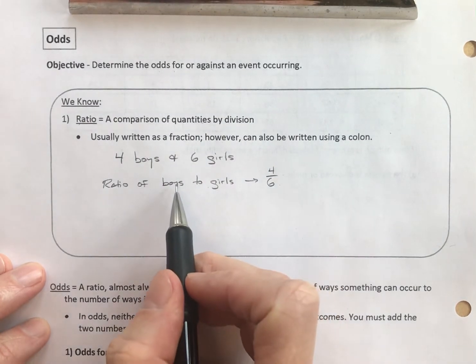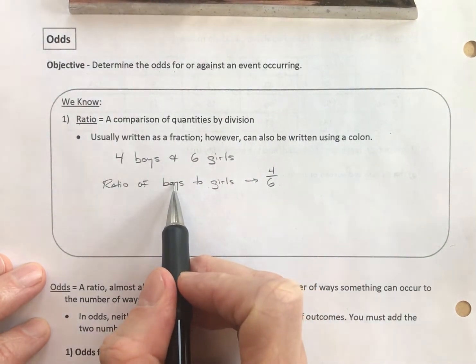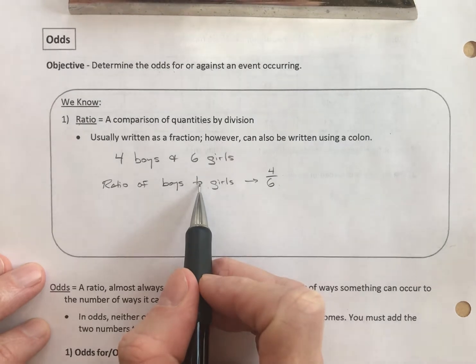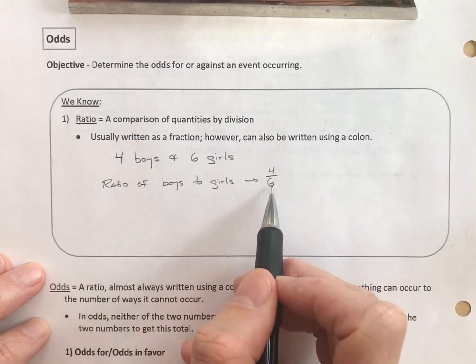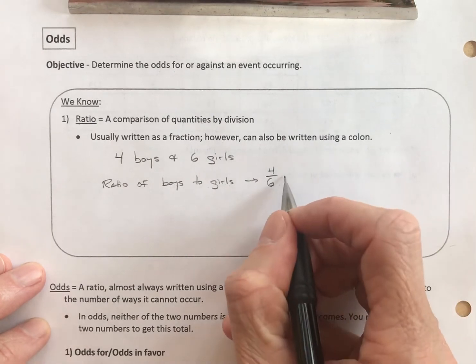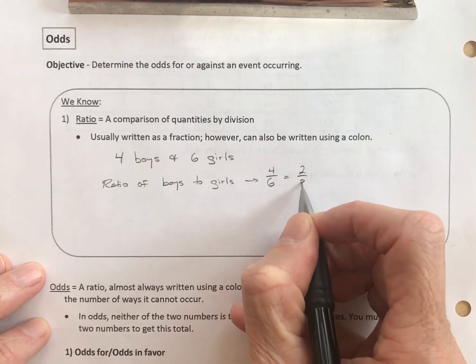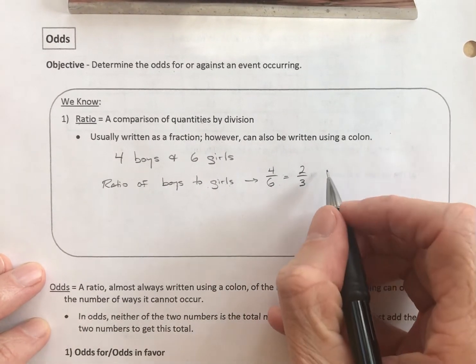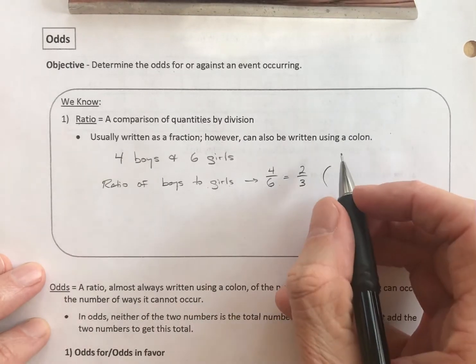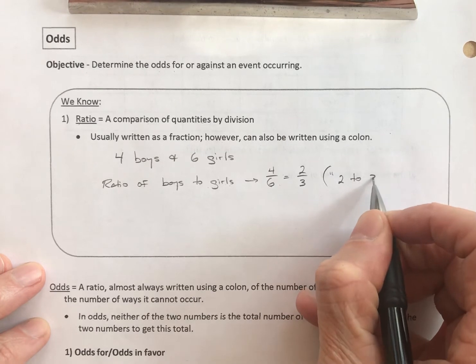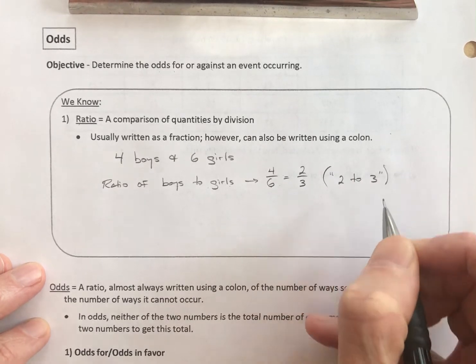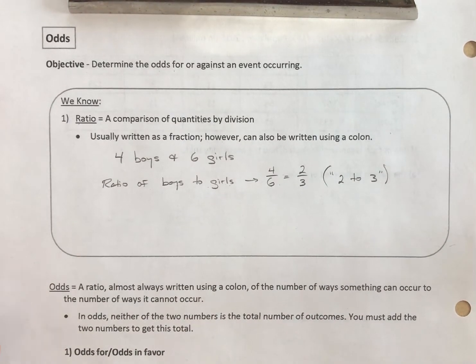So the boys came first, the girls came after the word to. So the number of boys is in the numerator and the number of girls is in the denominator. And of course, this can be simplified to 2 over 3. And when we talk about this, it's a ratio of 2 to 3. Two boys to every 3 girls.